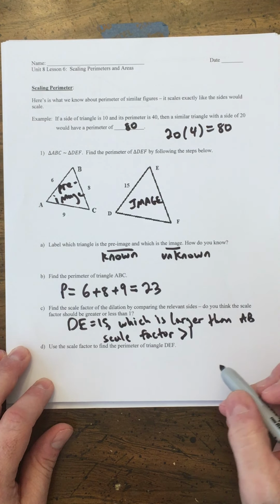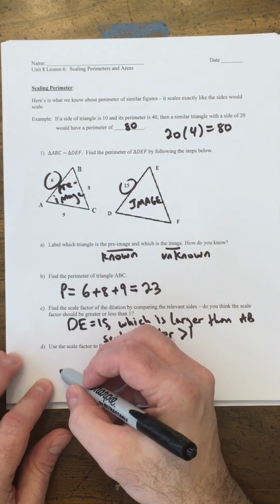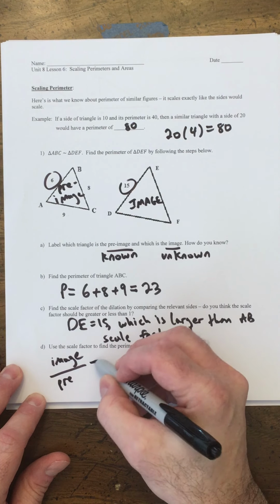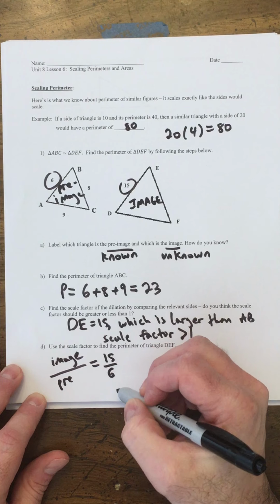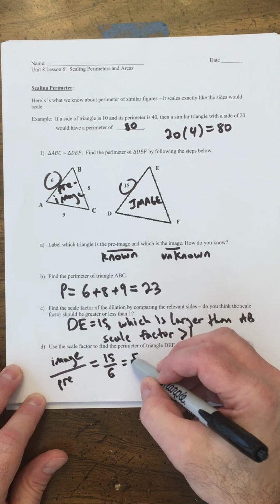And again, the way you make your scale factor is image over pre-image. Use those numbers. So image over pre-image is going to be 15 over 6, which actually reduces to 5/2.